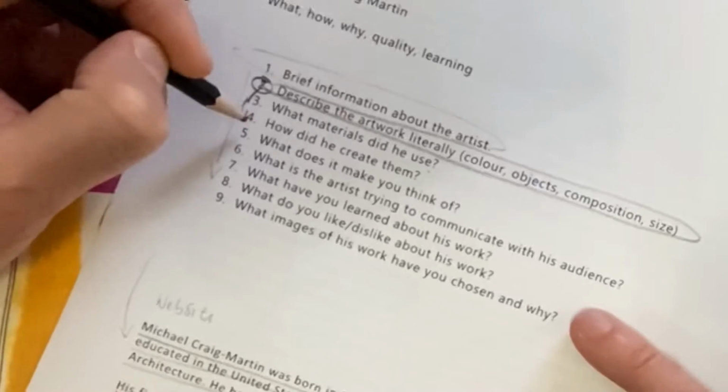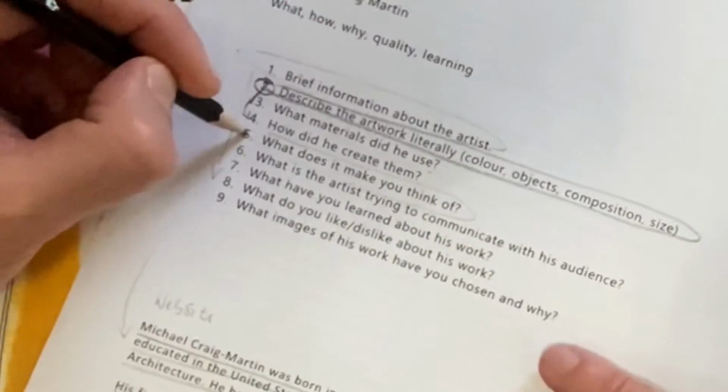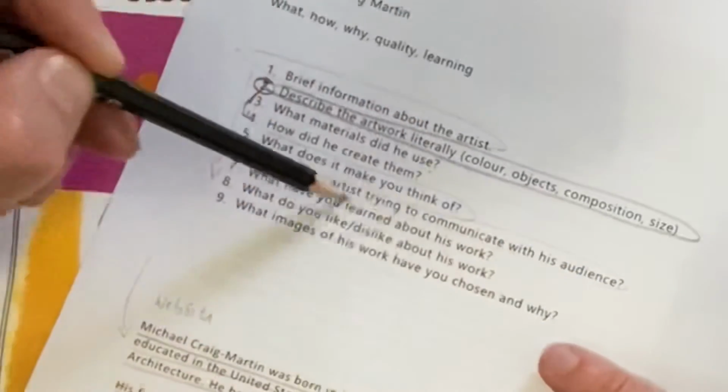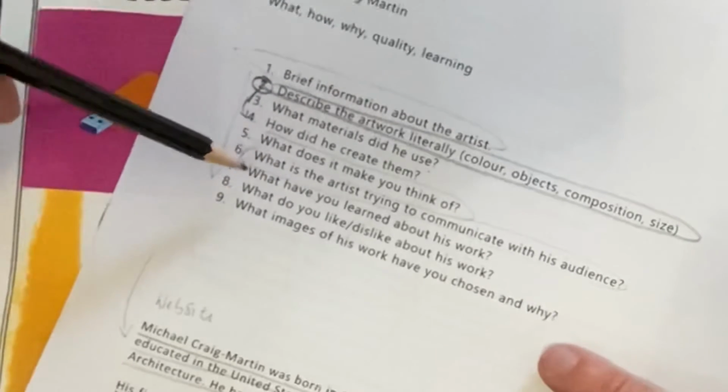So what we need to think about now is, what do we like? So you've got to tell the viewer or the examiner, what do you like? What does it make you think of? The certain objects that you see, do you recognise them? Or some of them that you don't recognise? That's why I keep on going through these questions here.